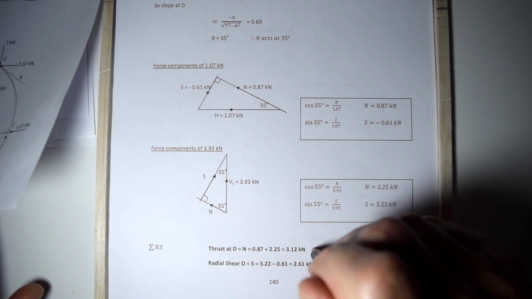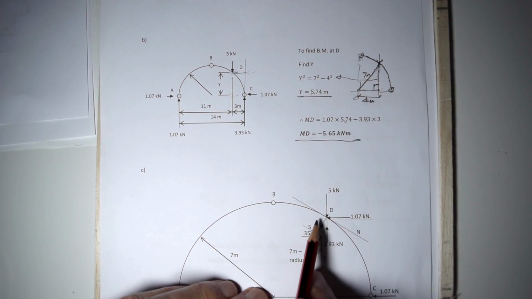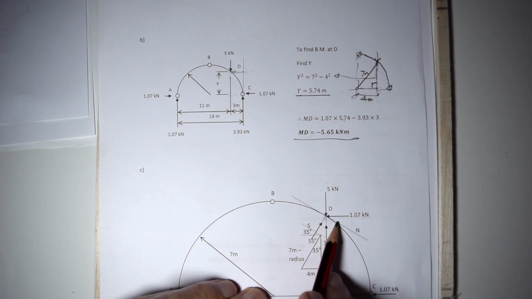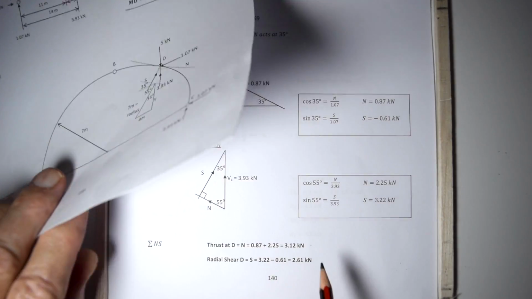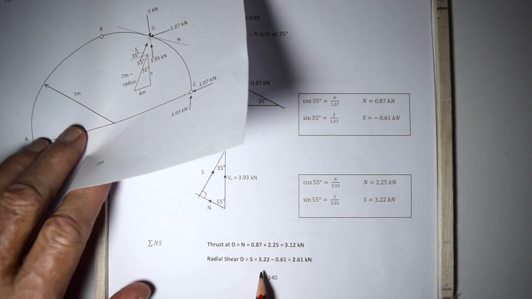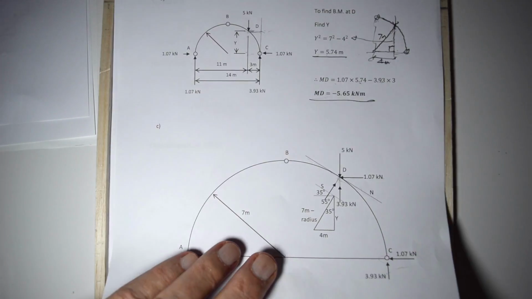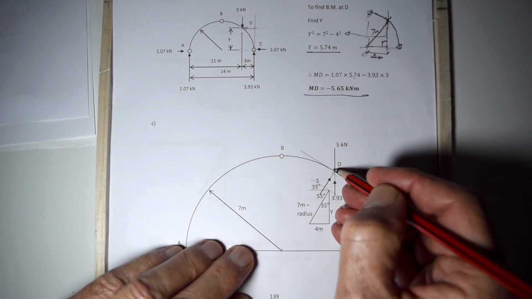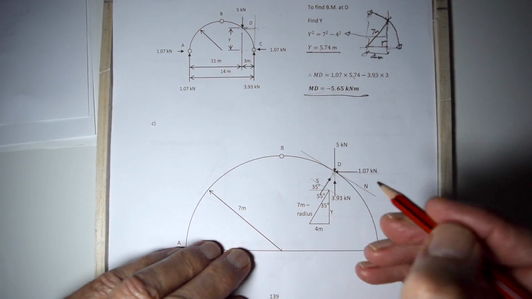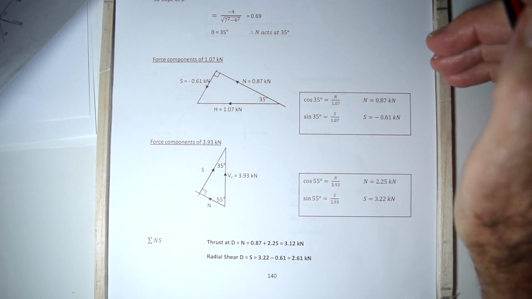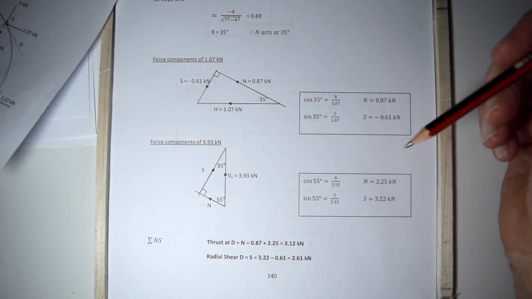A thrust at D of 3.12 means the compressive force in the arch there is 3.12 kilonewtons. Your radial shear, by the time you've done your arithmetic, is 2.61 kilonewtons, shearing across the member there. And that's it. That wraps that up. It's not rocket science, as they say.